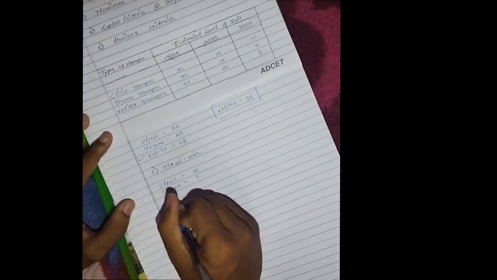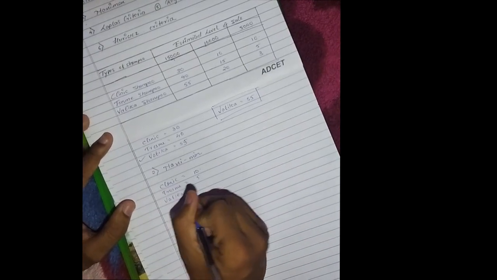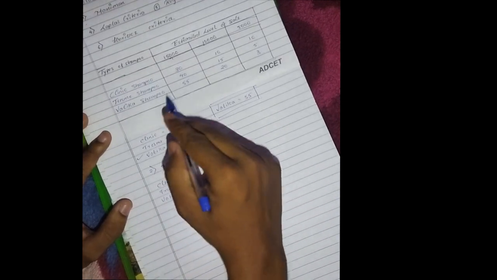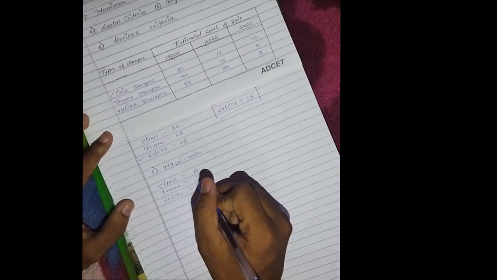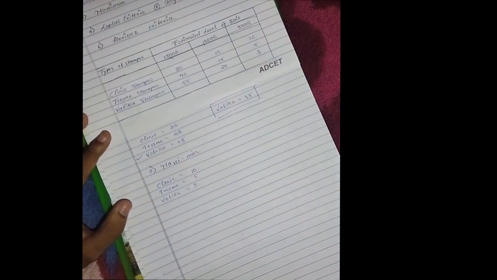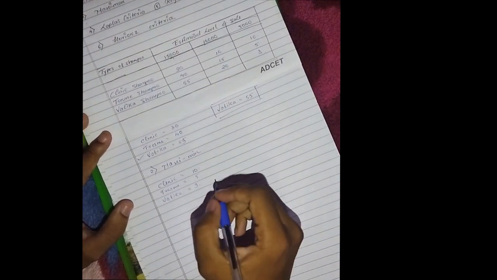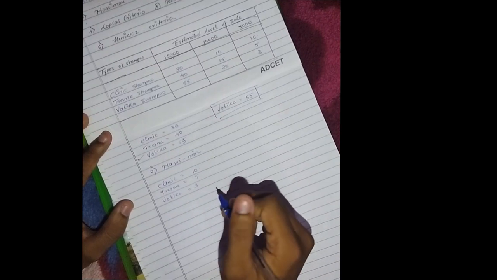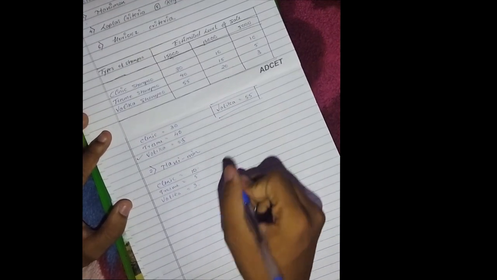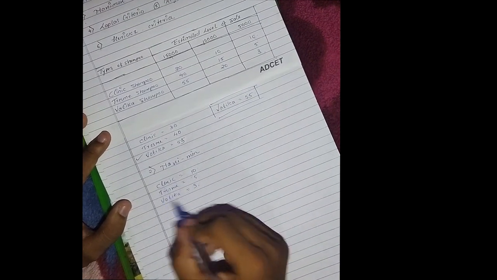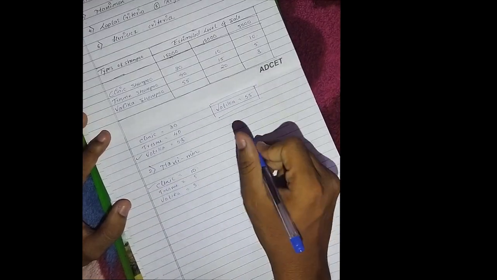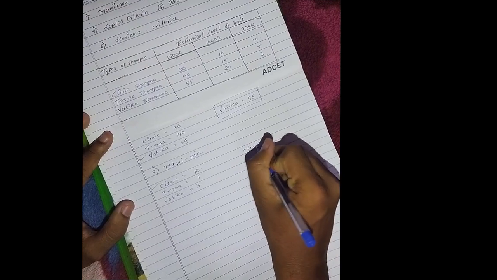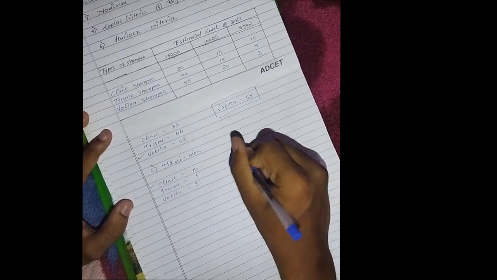And in Vatika, the minimum is 3. Now we have to take the maximum of these three. Here the maximum is Clinic, 10. So we write Clinic equals 10 and we select this shampoo.